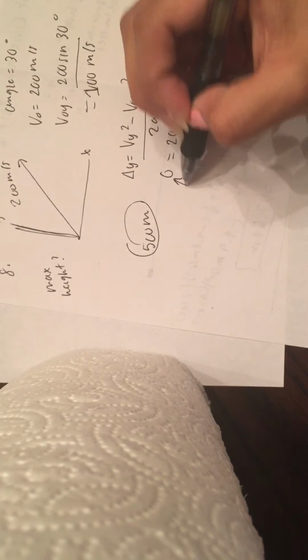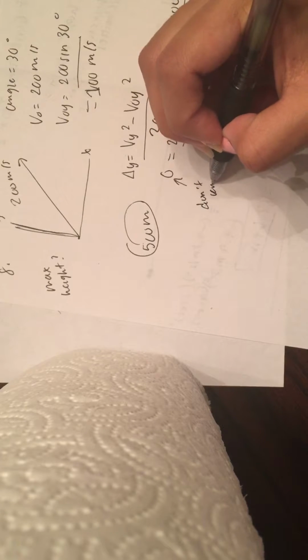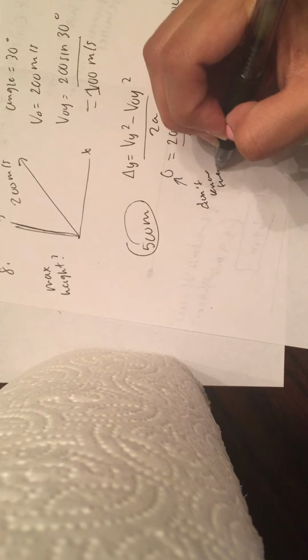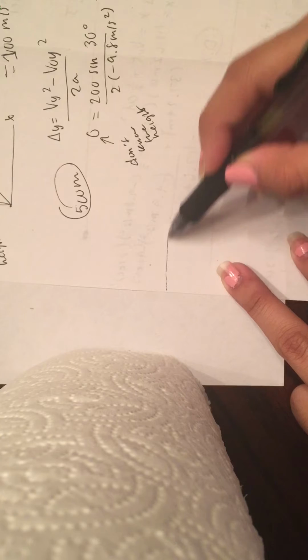This is 0 because you don't know the height. That's why this is 0. Yep, so that's number 8.